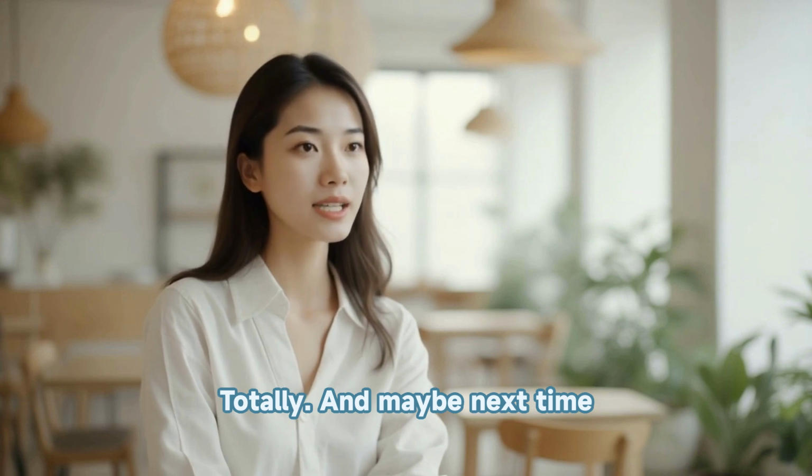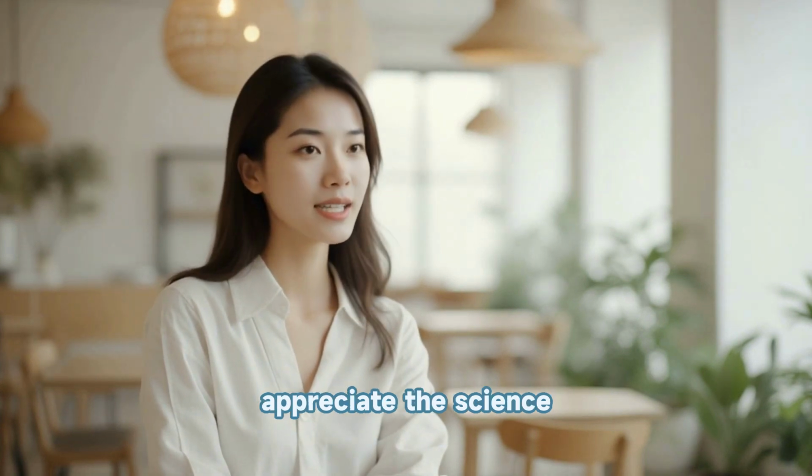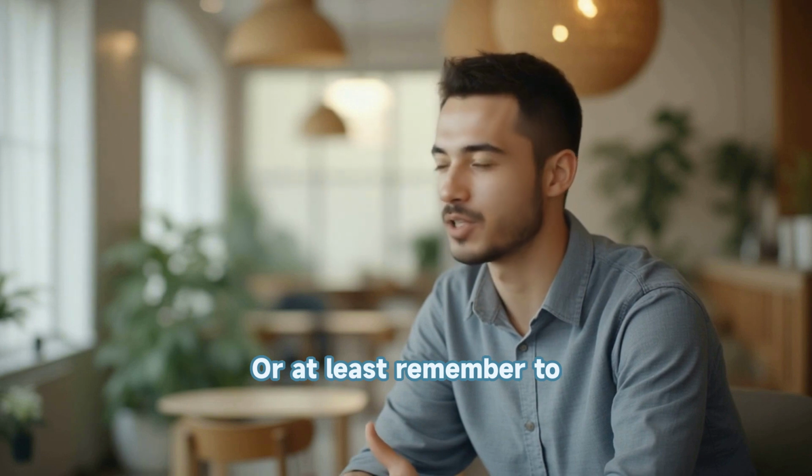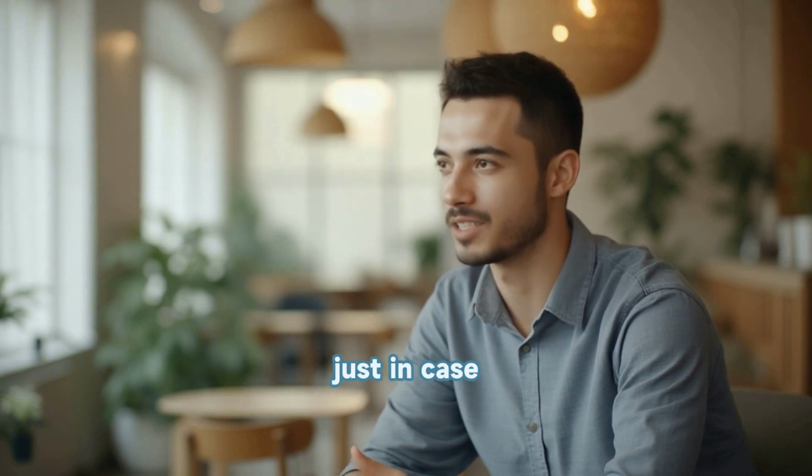Totally. And maybe next time we light a campfire, we'll appreciate the science behind the sparks. Or at least remember to bring a bucket of water, just in case.